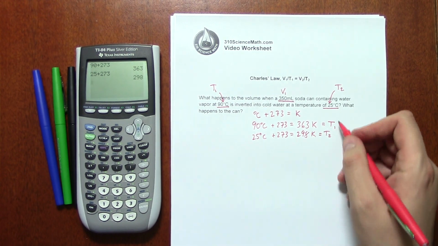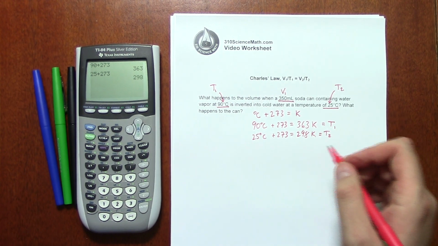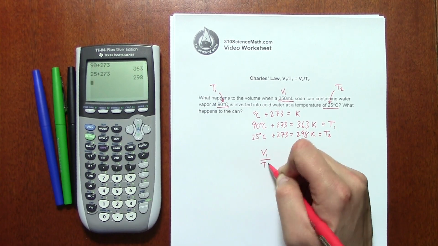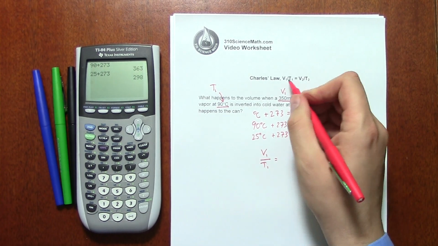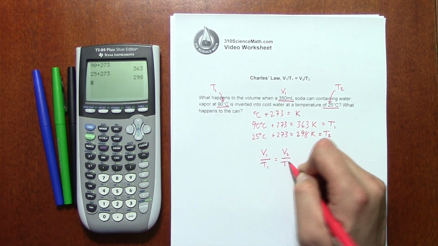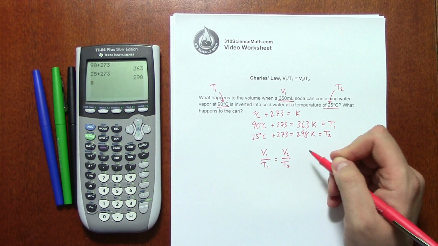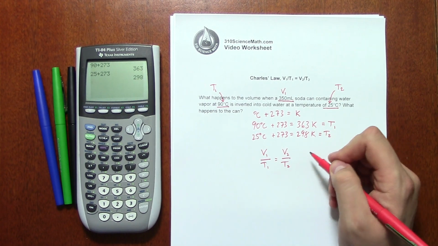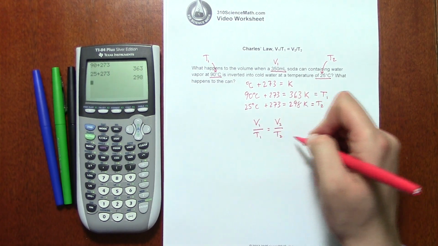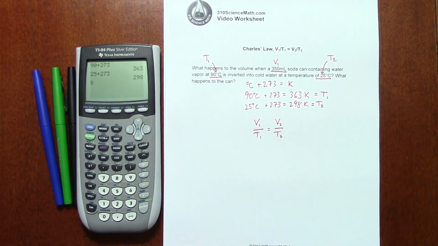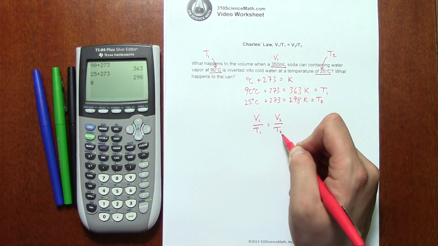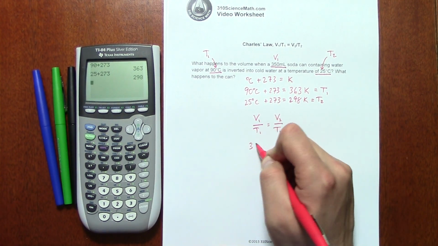Okay, so now that we have our temperatures in the correct units, we're ready to set up Charles' law. Even though I've written the law up top, it's a good idea to copy it every time you solve a problem, because this will help you memorize Charles' law slowly, without having to sit there and write it out a billion times. You may need to practice a few problems, but that's okay. All right, so here's Charles' law. Let's sub in some numbers.